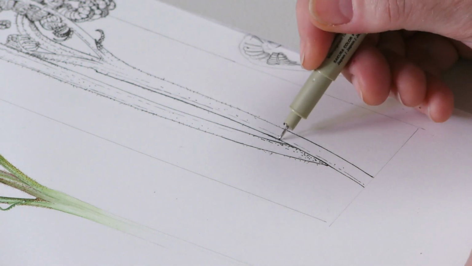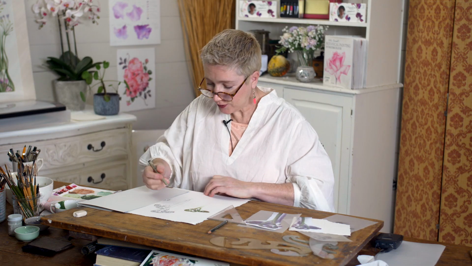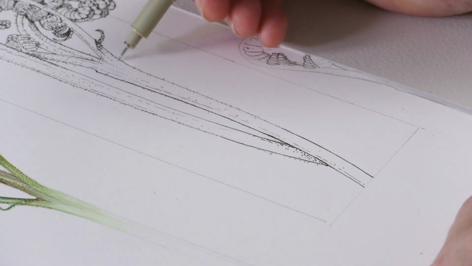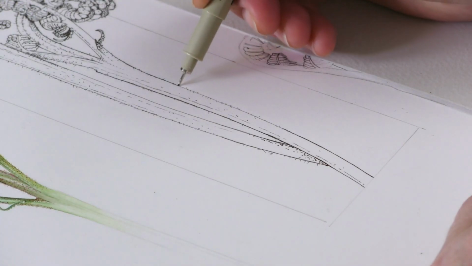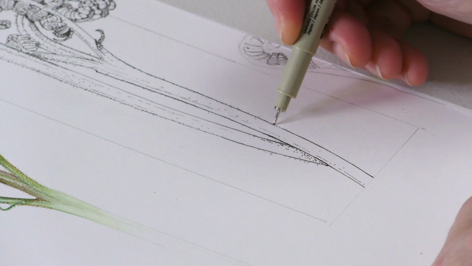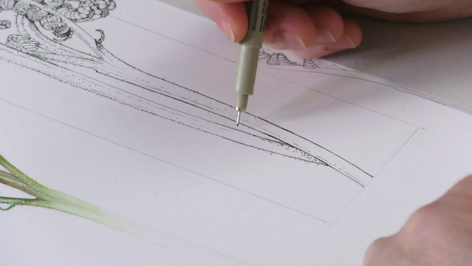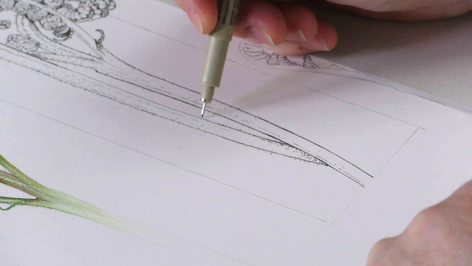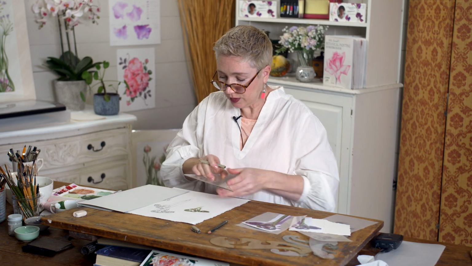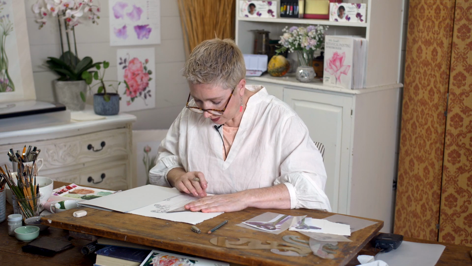I'm much braver when I've got my lines sorted. Actually just drawing them over the pencil lines is a bit nerve-wracking, but once I've got it sorted, I'm always a little bit braver. So once you've got that sorted, you can finish off by putting on the little hairs down the stem, and then what I'm going to do is put my rectangle in pen.